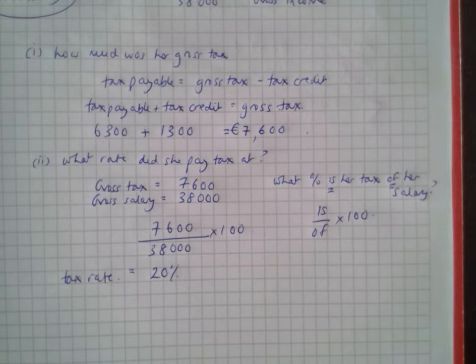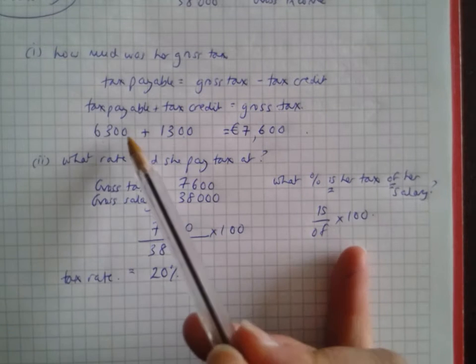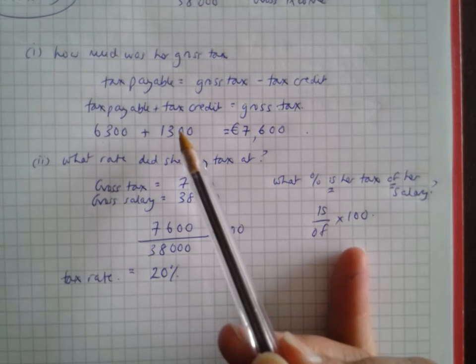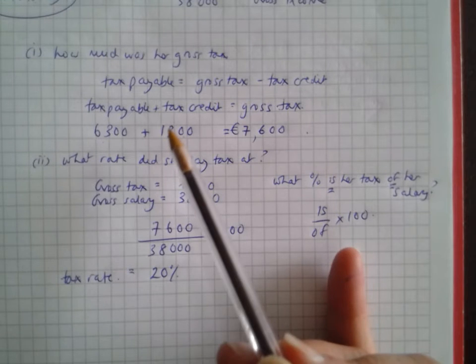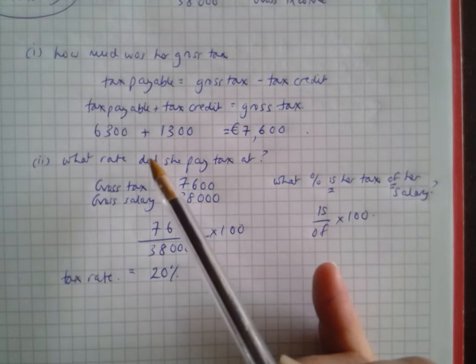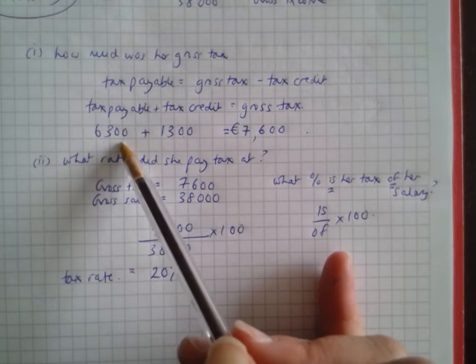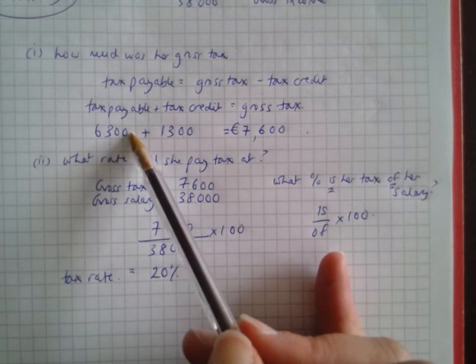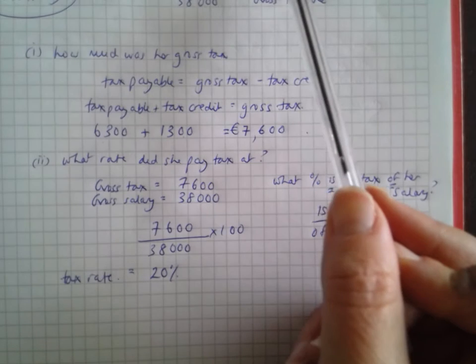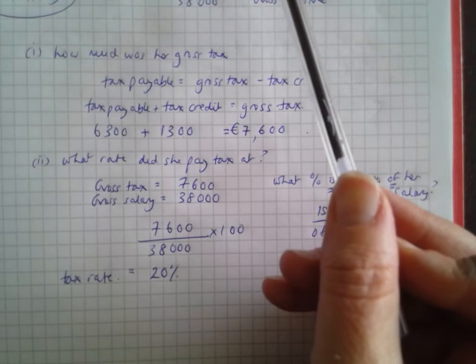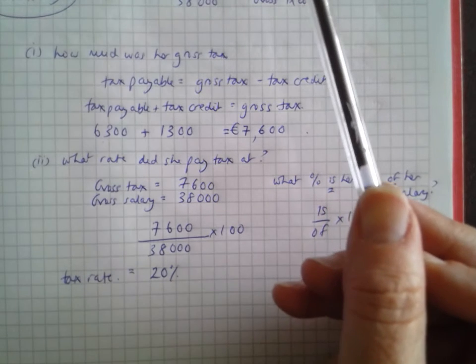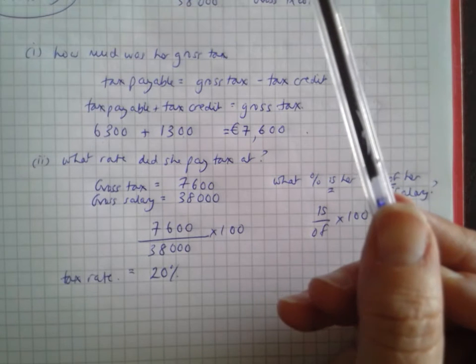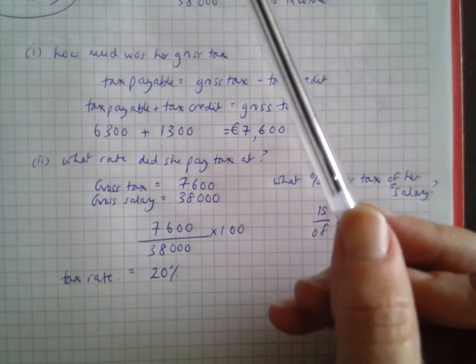Yeah, hi. Why is the tax credit added up here? Would the tax credit not be part of it because it wasn't taken off? That's a really good question. So why is her tax credit added to her tax payable is what you're asking. If you remember, the tax payable is the amount of money you actually end up giving. She was going to hand a certain amount to the tax man.